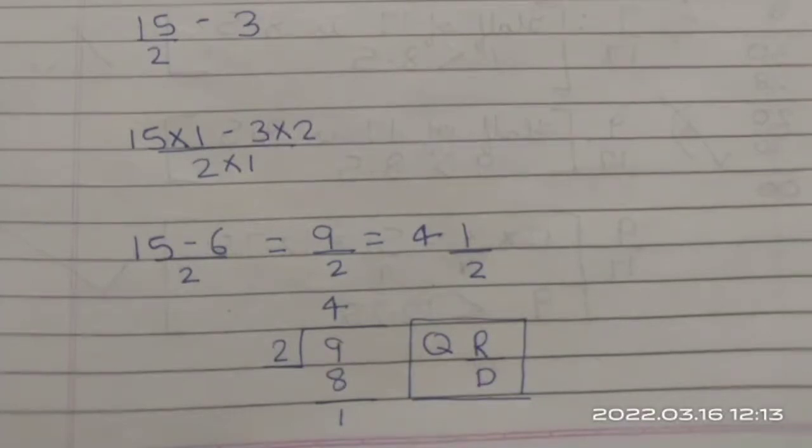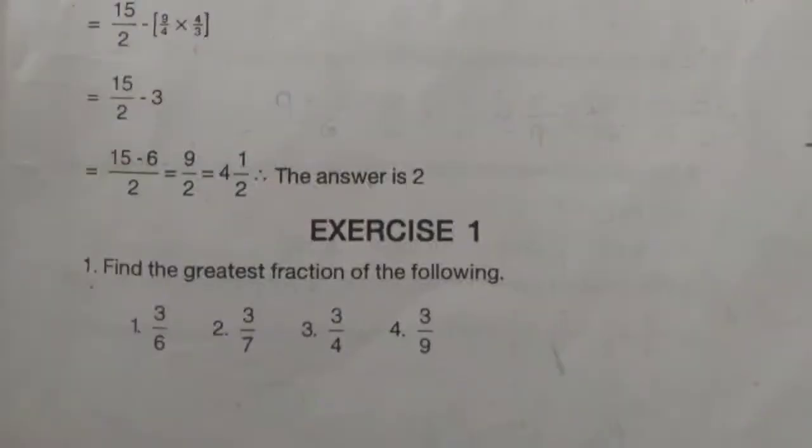I hope you understood all the solved example clearly, like I gave the detailed explanation. Now, starting with the exercise 1, few questions we will do in this part.